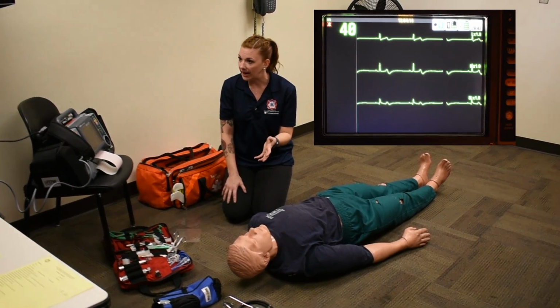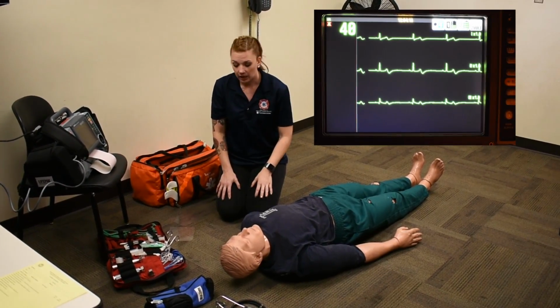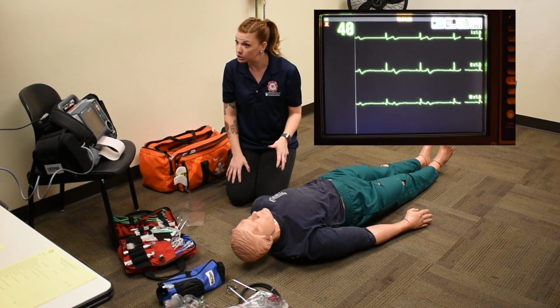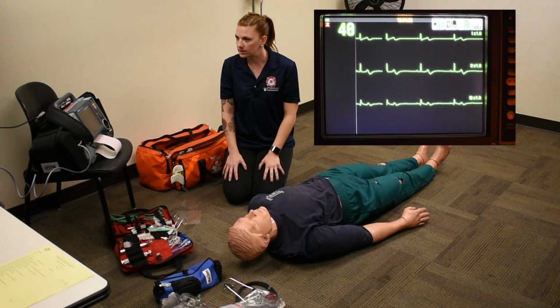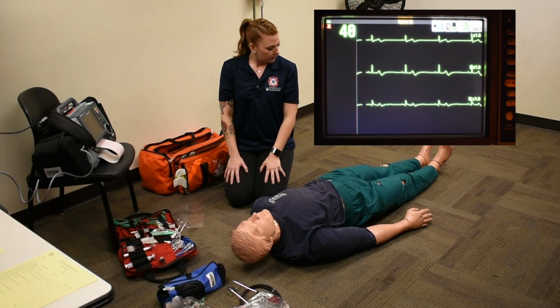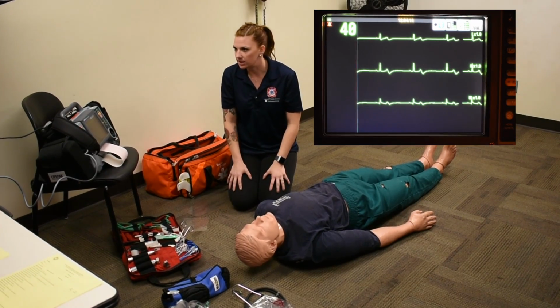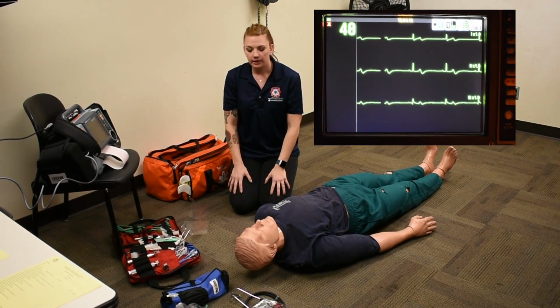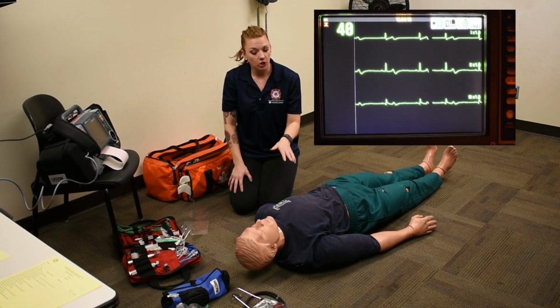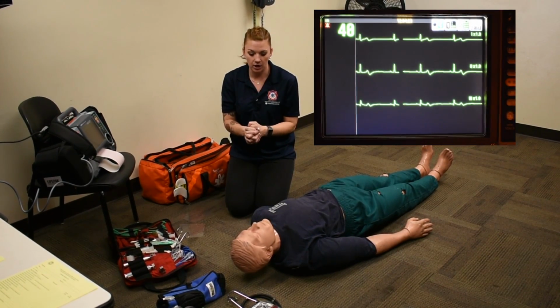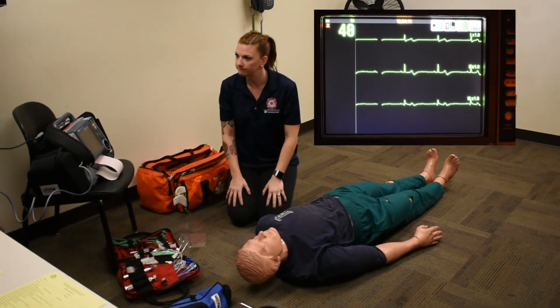I want to maintain my end tidal, 35 to 45. I want to do a 12 lead so I can see whether the code was cardiac in nature. I already talked about my H's and T's. And I want to make sure I'm maintaining an O2 saturation above 96% for my ROSC protocol. If my 12 lead showed that it was cardiac in nature, then I want to make sure that I'm taking my patient to a cardiac cath lab capability hospital.